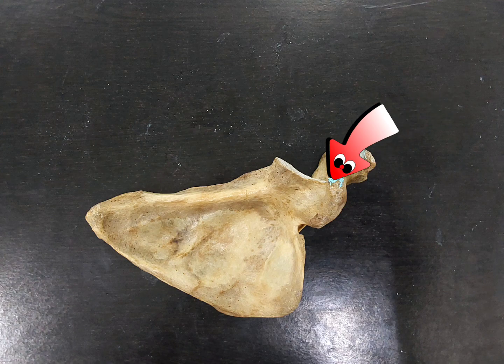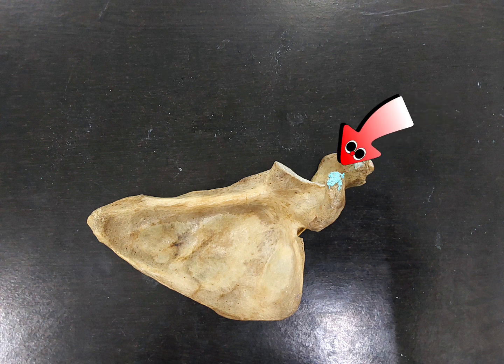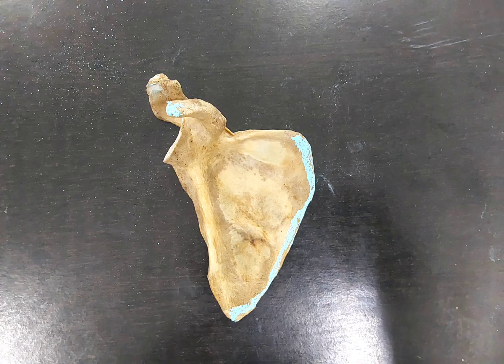Identify the marked part of the bone. Name the structures attached to it. The marked part is the coracoid process and short head of biceps and coracobrachialis muscle takes origin from here.